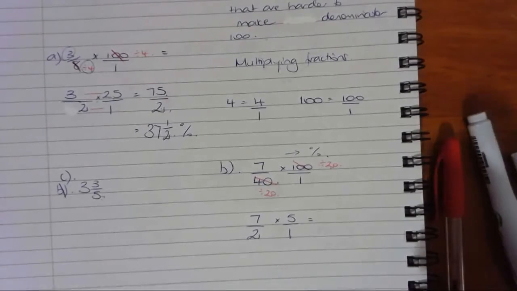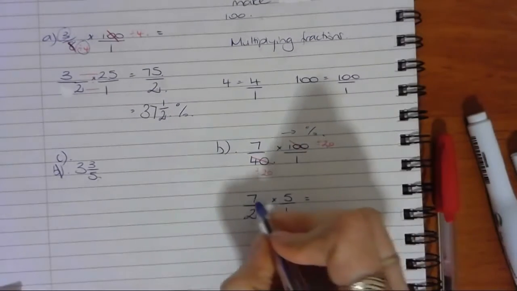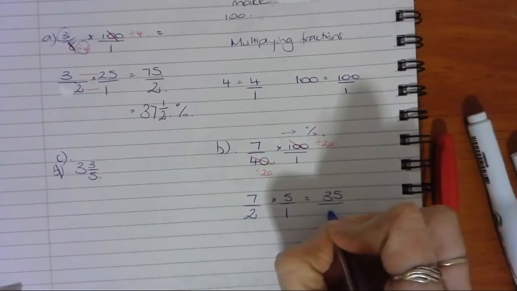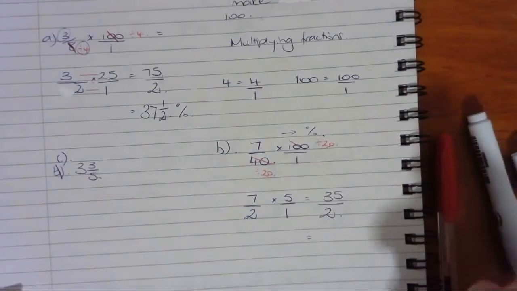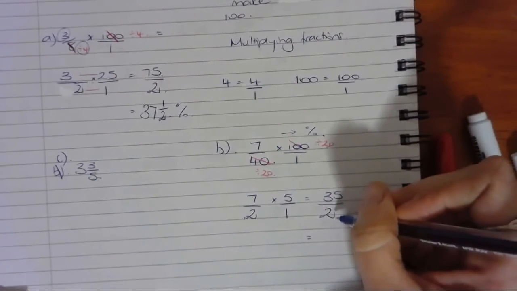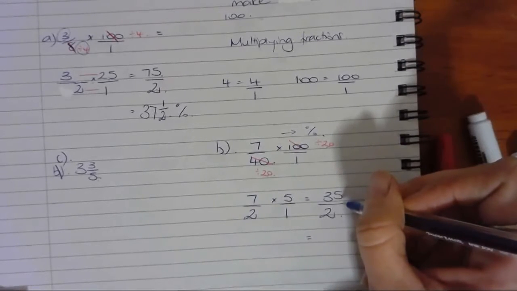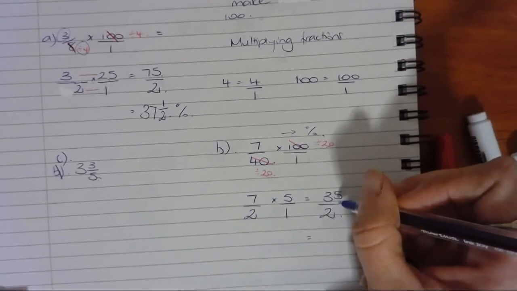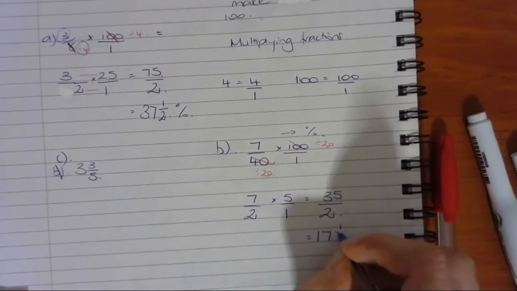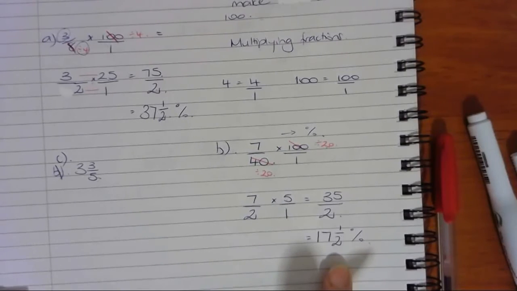Now I have lots more simple numbers to work with. Okay, so 7 times 5 is 35. 2 times 1 is 2. Okay, it is an improper fraction, so I just need to simplify it. So I'm thinking to myself, how many times does 2 go into 35? Well, 2 goes into 30 15 times, goes into 32 16, goes into 34 17 times, and there's 1 left over. So 17.5%. Don't forget the percentage sign.